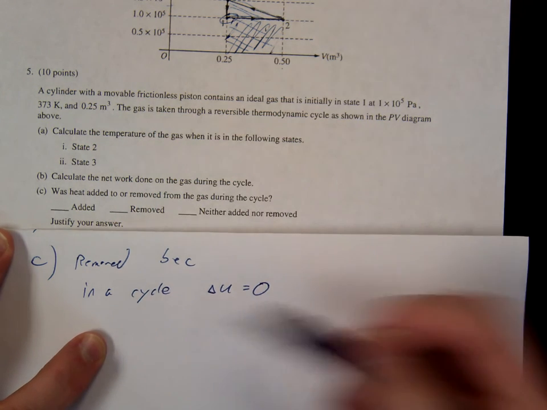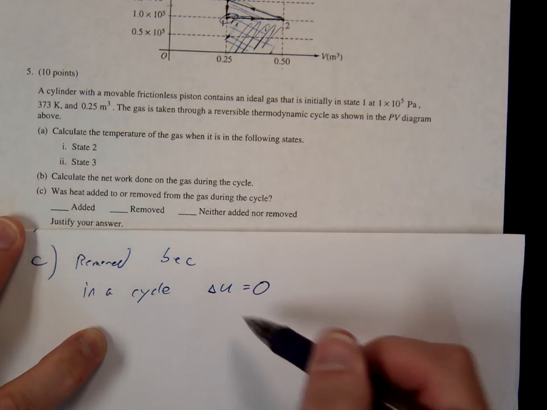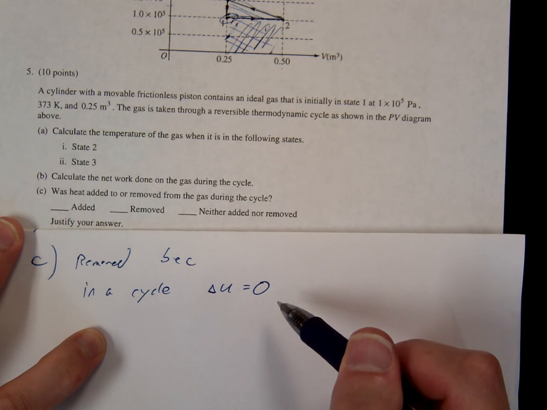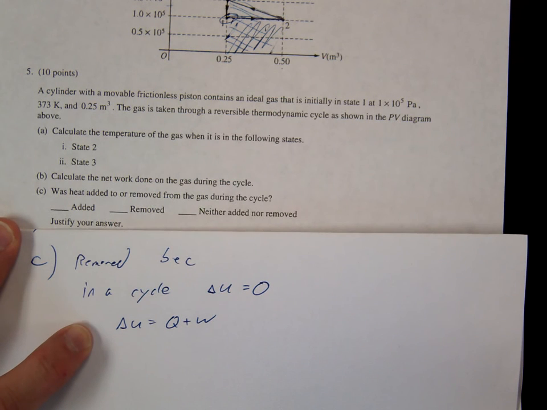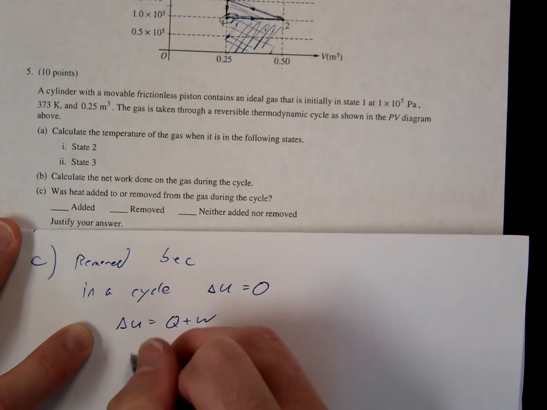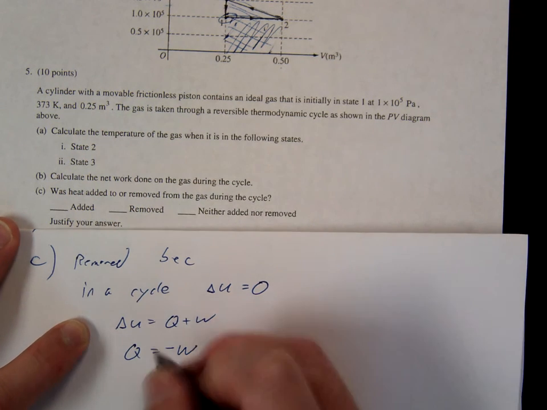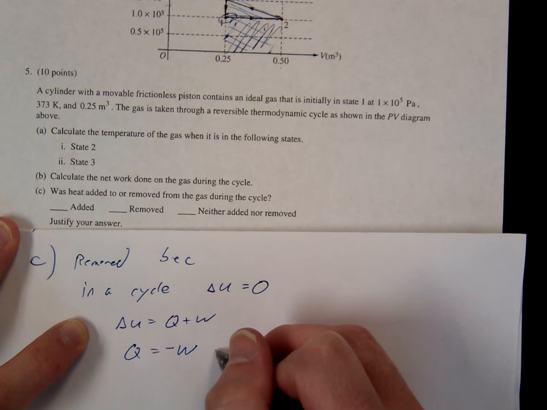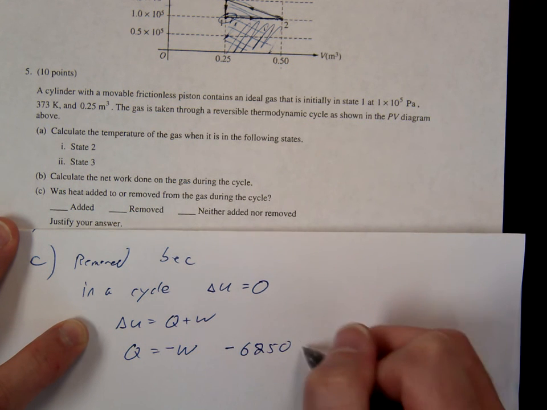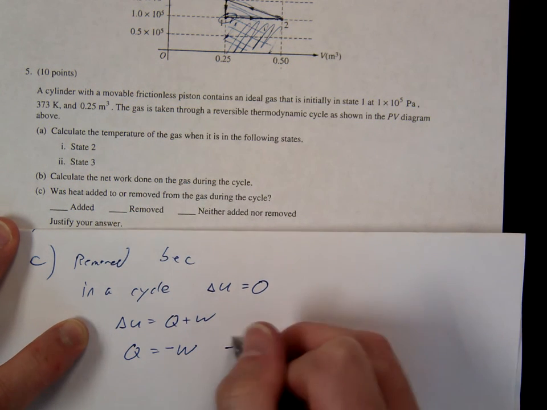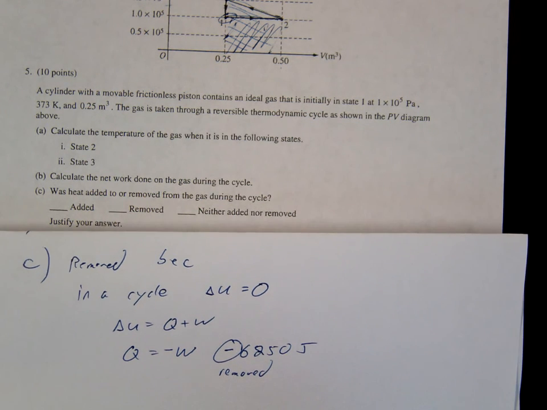So your explanation would be something along these lines. In a complete thermodynamic cycle, delta U is 0, because you end up right where you started. And we know that delta U equals Q plus W. Therefore, Q is equal to negative W. Since W was positive, Q is negative. In fact, 6,250 would be our Q here, and negative means removed. So that would be a thorough explanation that you would use.